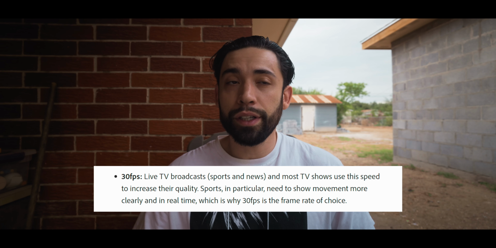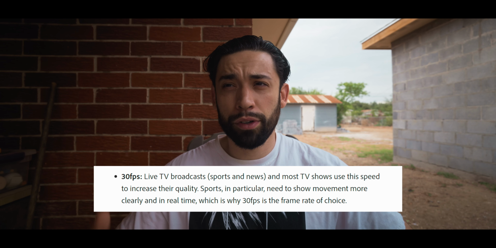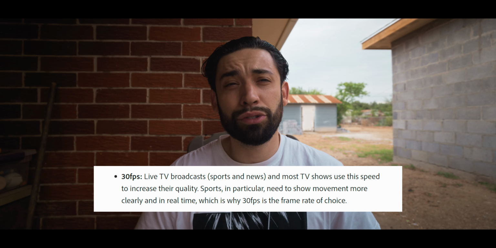Then you have 30p or 30 frames per second, which is usually going to be more of a soap opera feel. Maybe news channels use it, but something that you're probably more familiar with is going to be TikTok Reels, YouTube Shorts, and kind of social media videos in general. They tend to be in the 30 frames per second range.